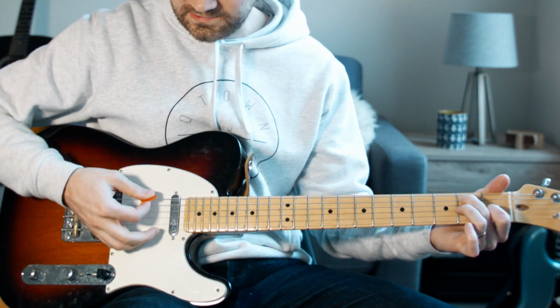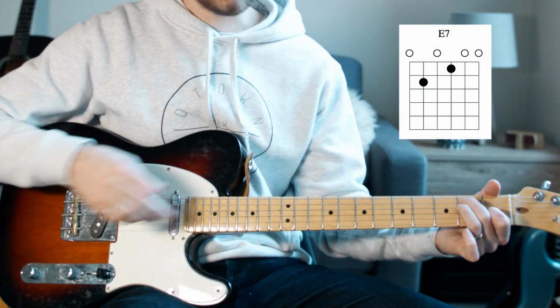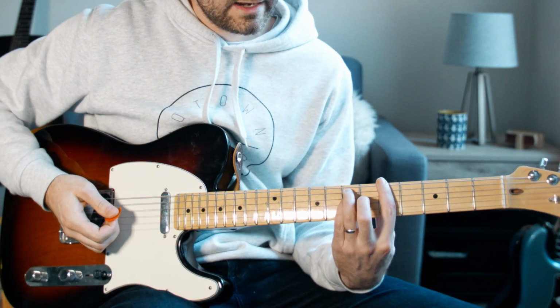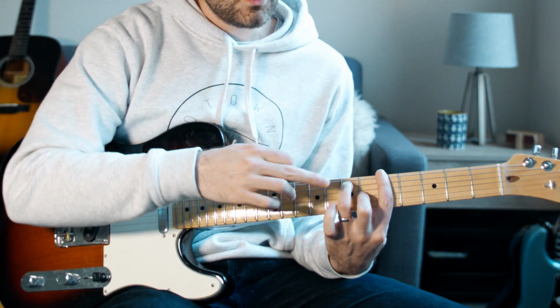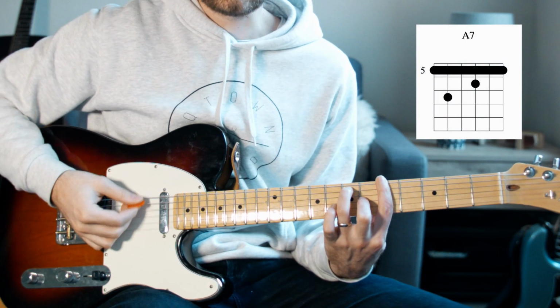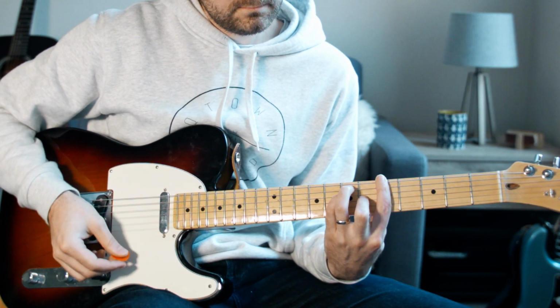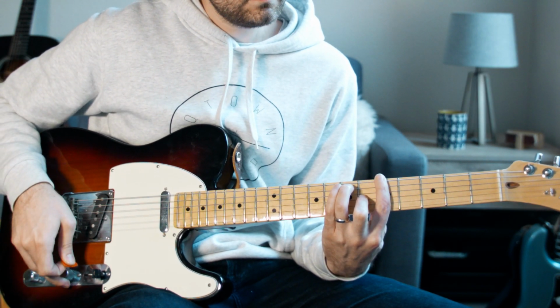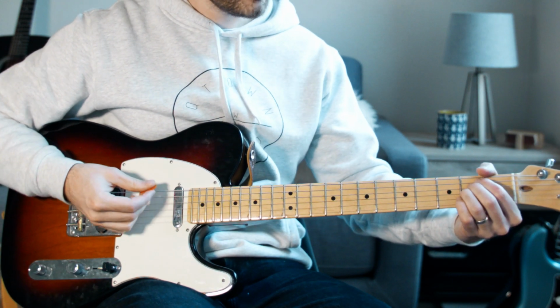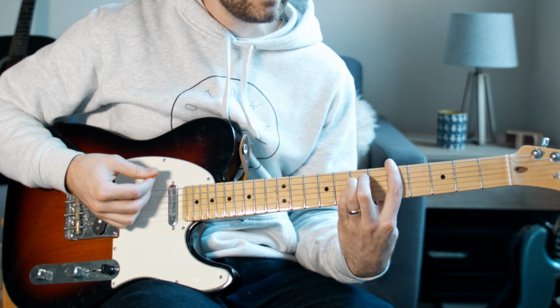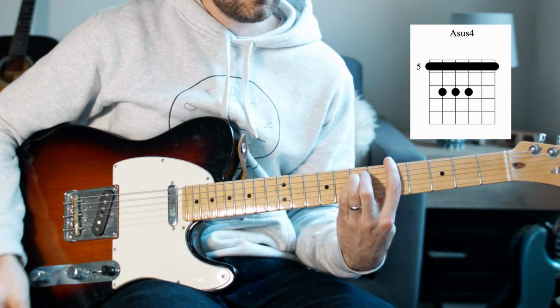With bar chords, you can add any variation like you would with a traditional open chord. For example, if I play an E7, you notice that I remove my 3rd finger from the 3rd string. If I were to play an A, I can also remove my finger on the 3rd string to play an A7. Here's another variation where I play an E sus4, but instead of playing that at E, I would play with a root note of A.